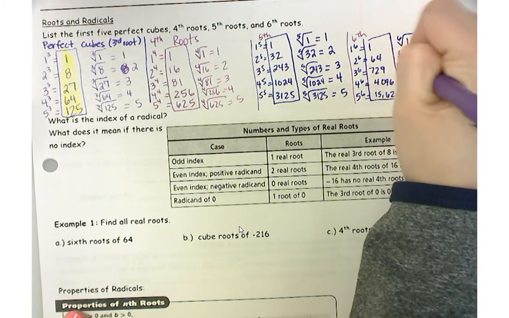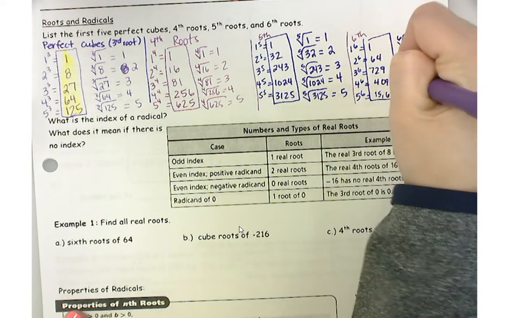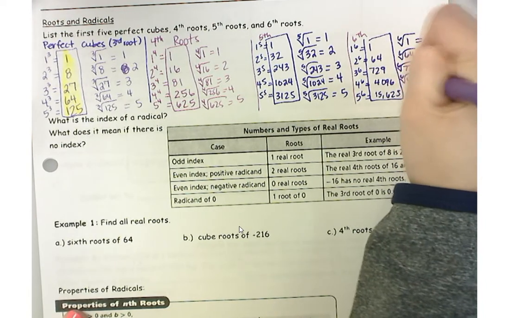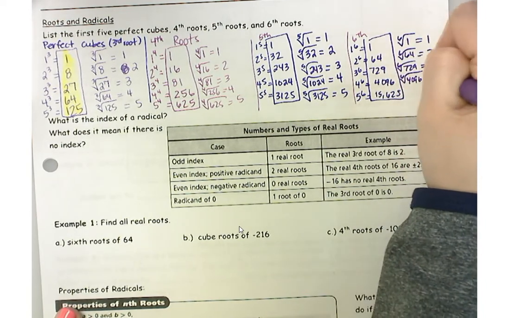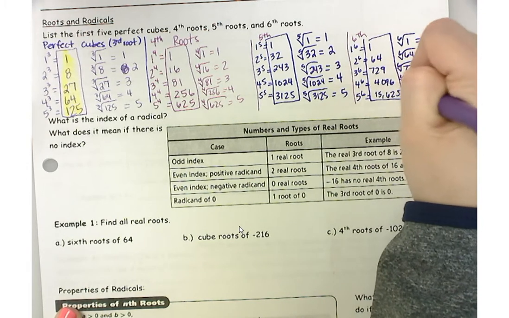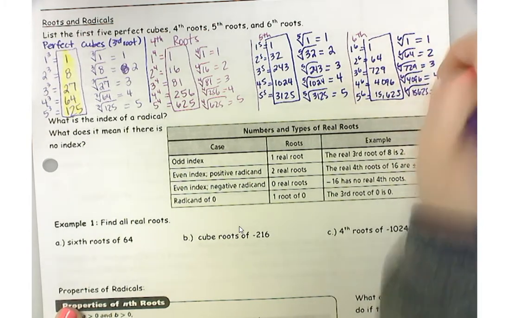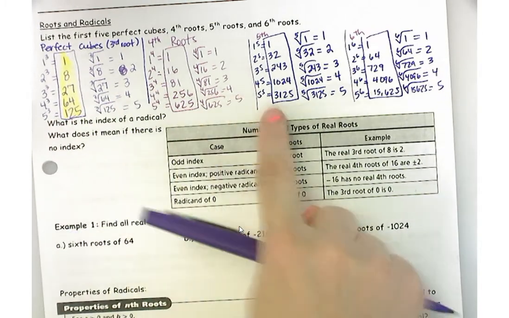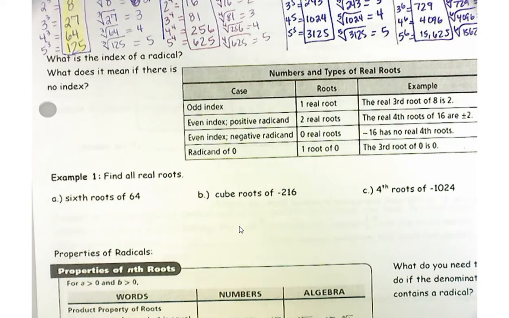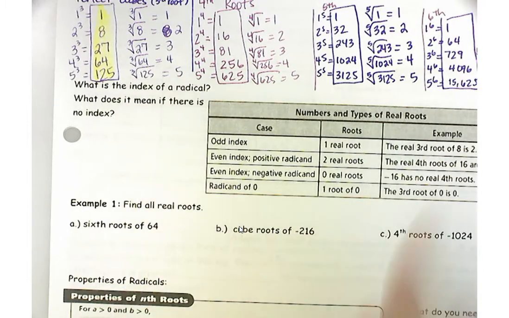Okay, so now we have our list of perfect cubes, 4th roots, 5th roots, and 6th roots. Now we're going to talk about some terminology. What is the index of a radical? The index of a radical is going to be the number that sits right here.